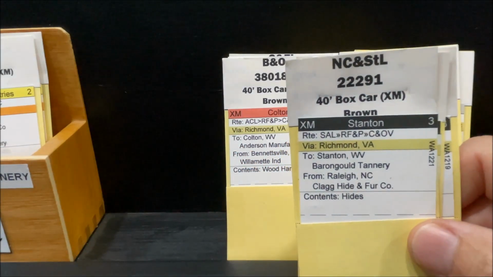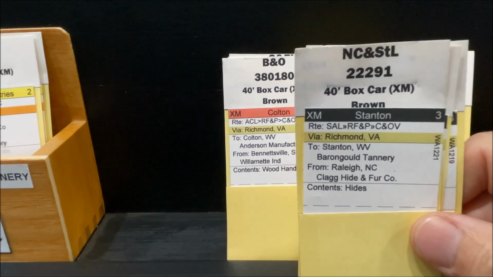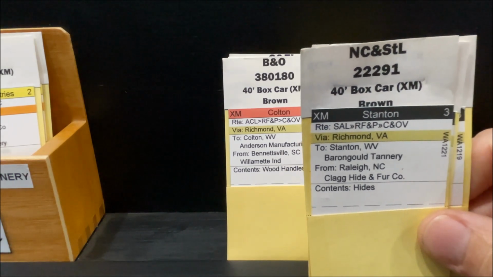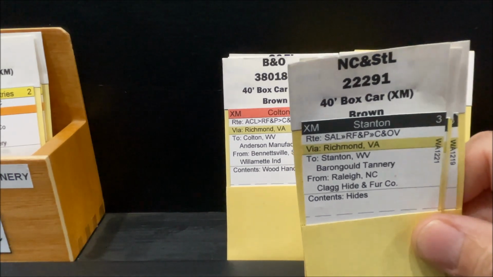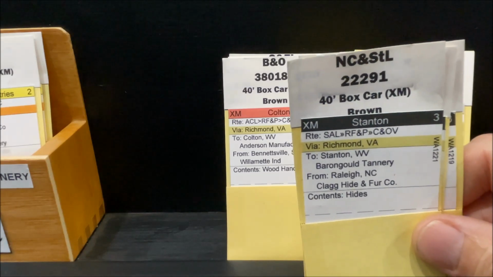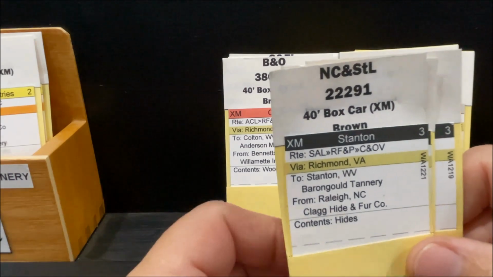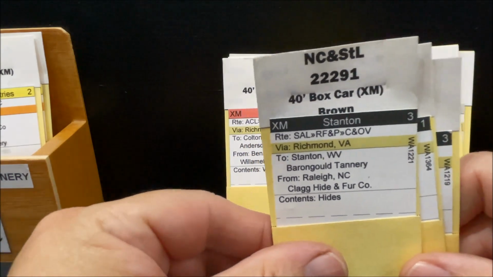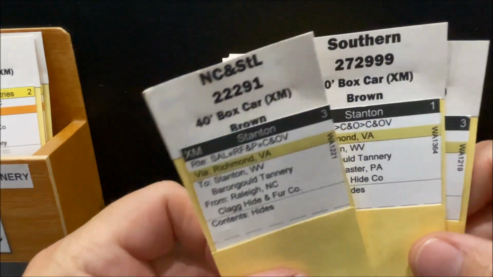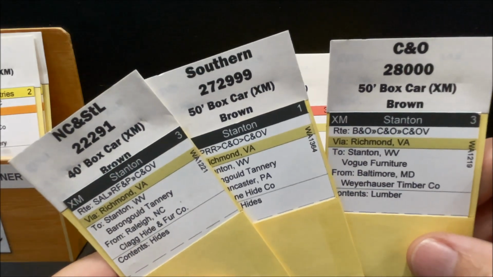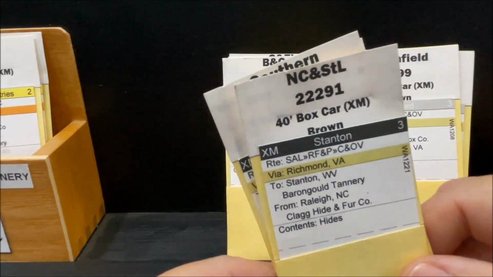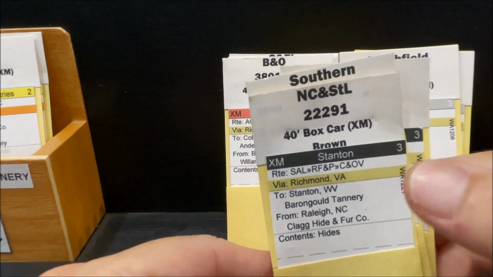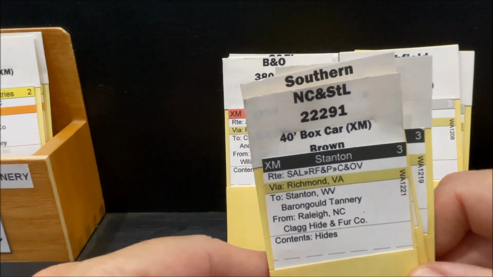Then you're going to see really a lot of information that's more for the detail of it, but it really doesn't have any bearing on your work during an op session. And that is where it's coming from. In this case, we have one from Raleigh, one from Lancaster, and one from Baltimore, and who the shipper is and what the contents of the lading are. So that just gives it a little more interest, but you really don't have to be concerned about it. Really what you're looking for is what industry and what city are we going to.